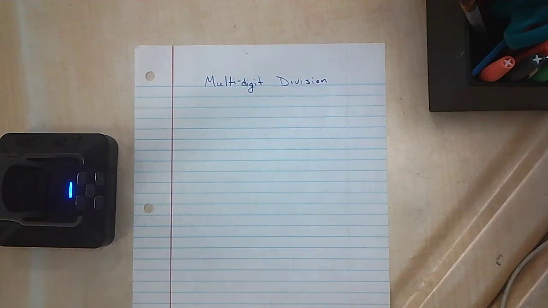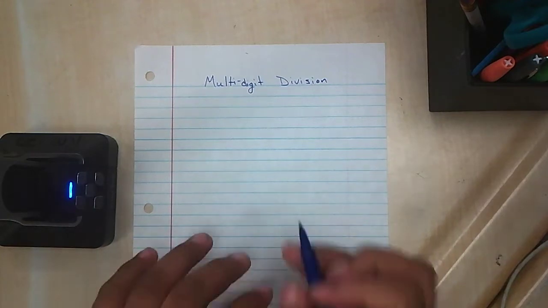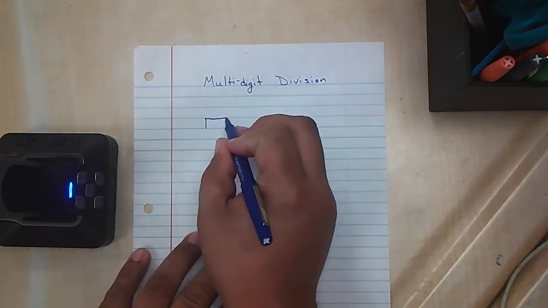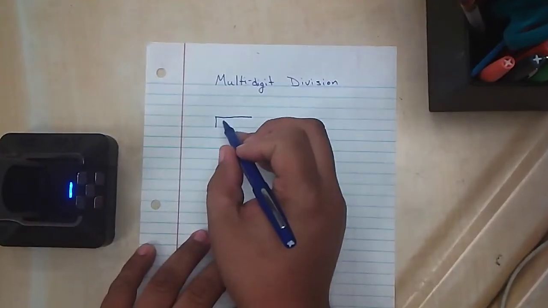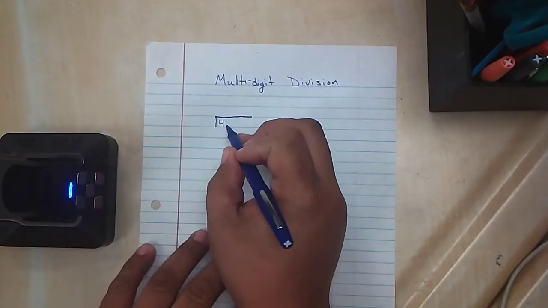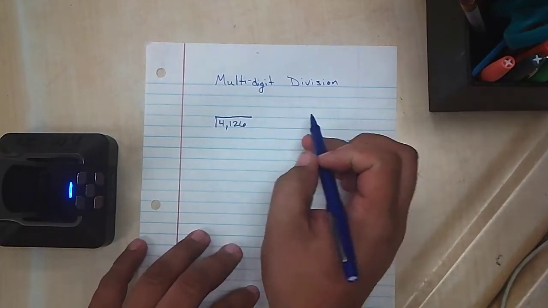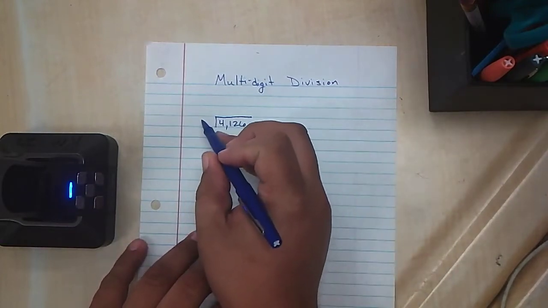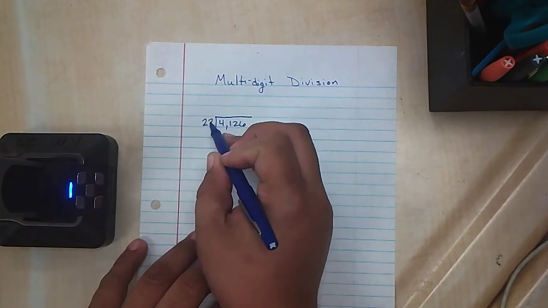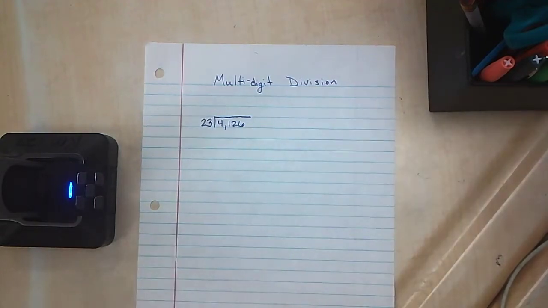Hello, ladies and gentlemen. I wanted to go ahead and continue our discussion on division by applying our knowledge of division into multi-digit division. In fifth grade, students are expected to be able to solve division problems with a four-digit number such as 4,126 divided by a two-digit number. So two digits on the outside, such as 23.